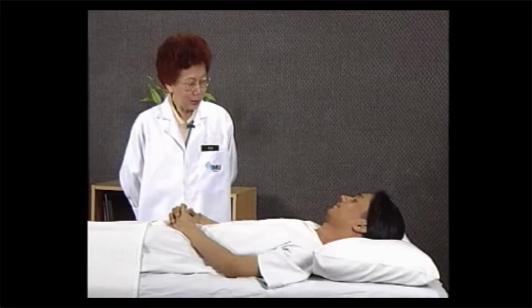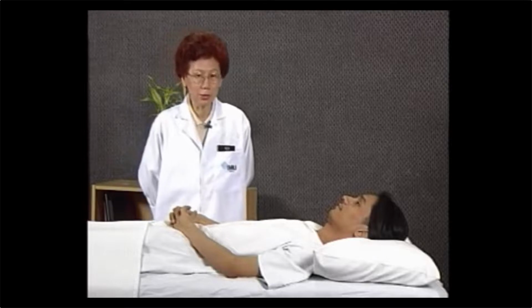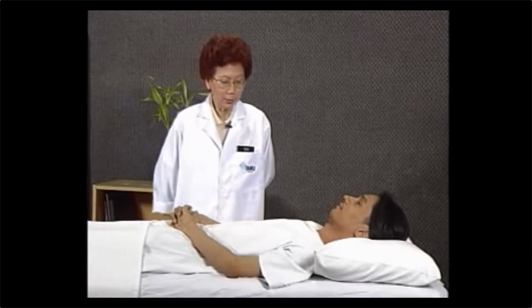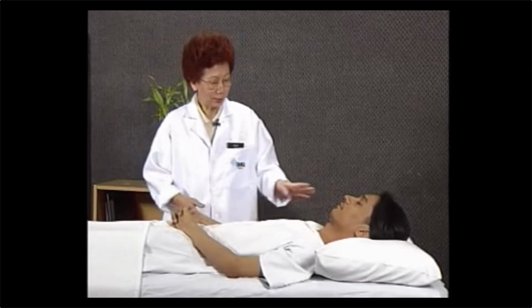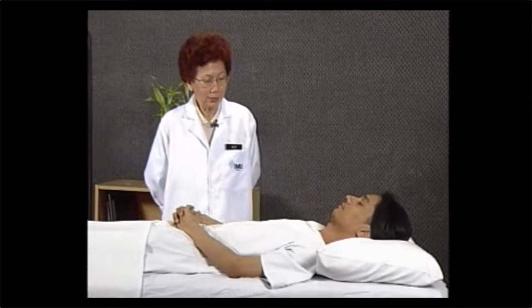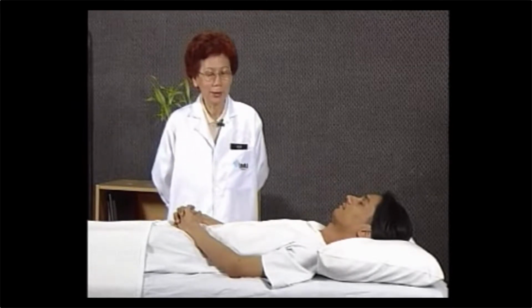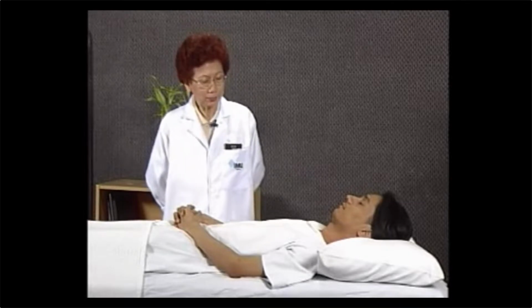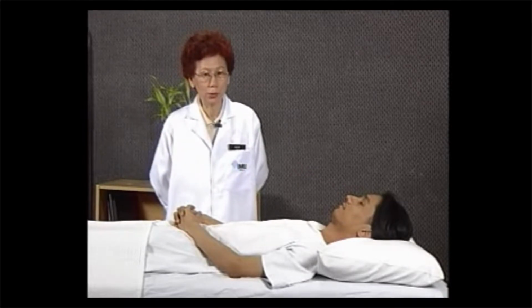Okay. So for the positioning of the patient, we like the patient to be supine on one pillow and make him as comfortable as you can, and make sure that he's not cold or too hot.